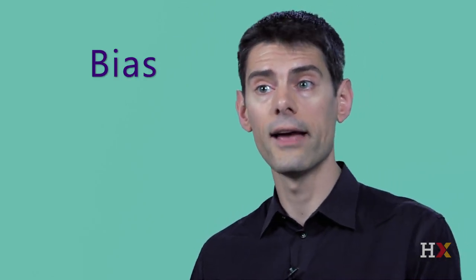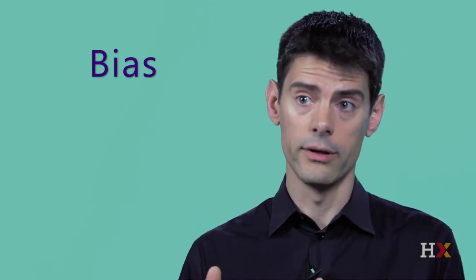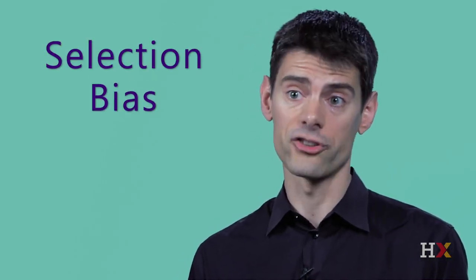And this association is a bias. When we are using data to estimate the causal effect of A on Y, then any association between A and Y that is not due to the effect of A on Y is considered systematic bias. In particular, in this case, when there is a component of the association that is due to selecting a subset of the population, we say that there is selection bias.